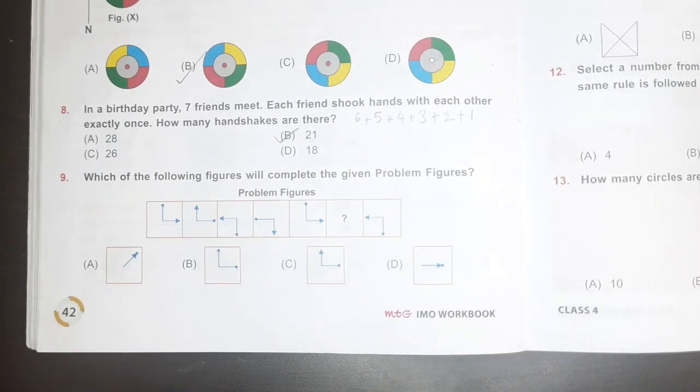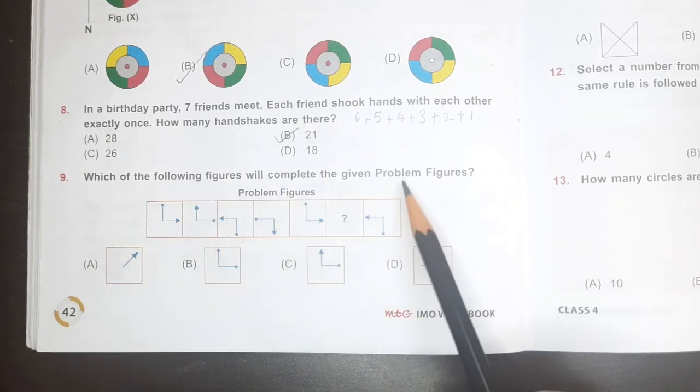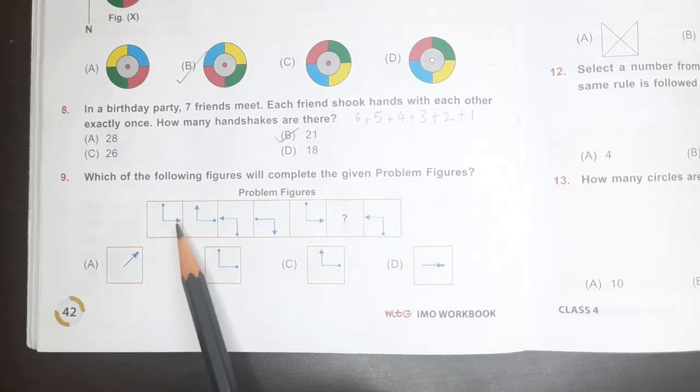All right, next question, question number 9. Which of the following figures will complete the given problem figures? So ये जो particular problem figures है, इसमें dots है और arrow है.